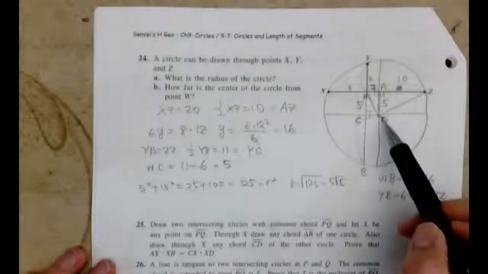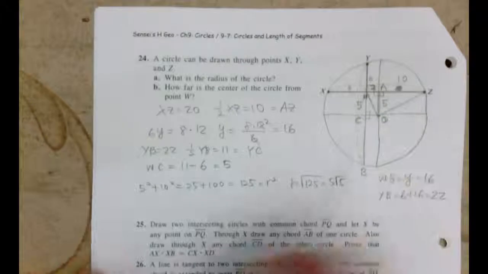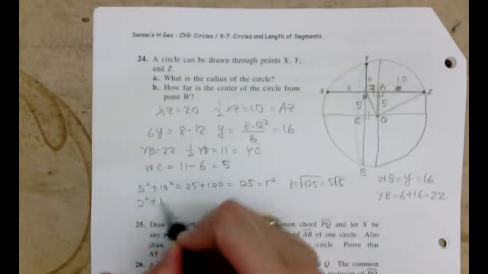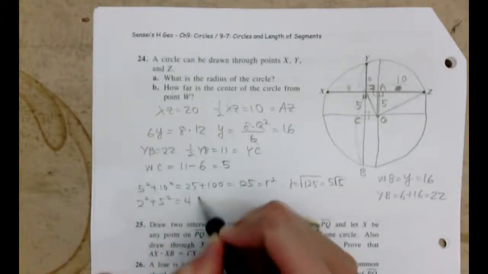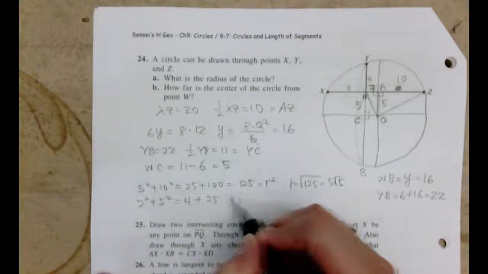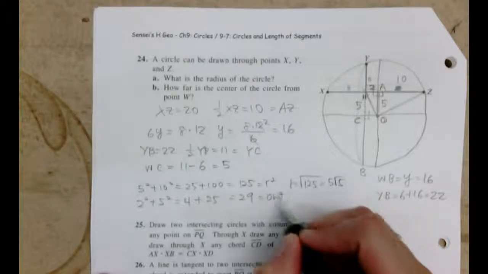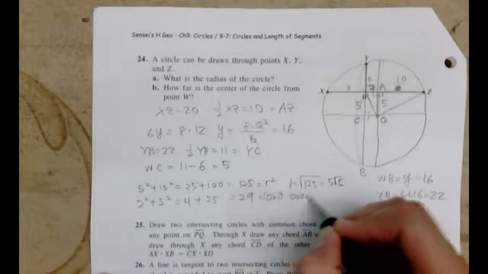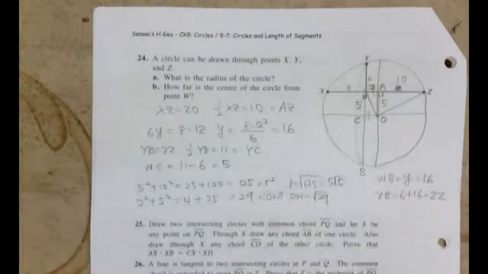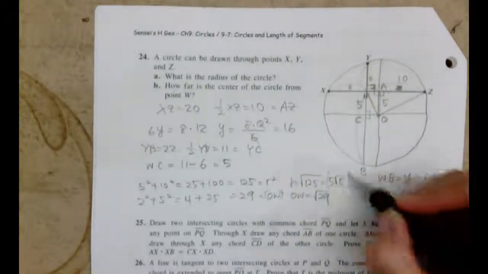And for the distance OW, you use 2 and 5. So 2 squared plus 5 squared is 4 plus 25, which is 29, which is OW squared. So OW is the square root of 29. And these were the answers.